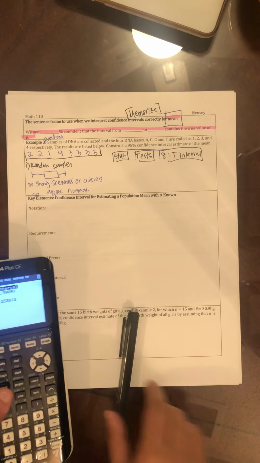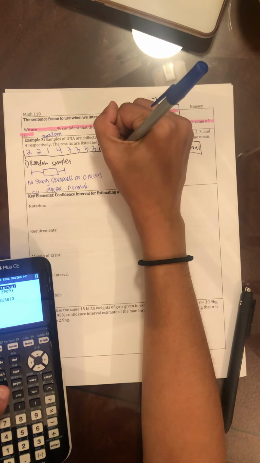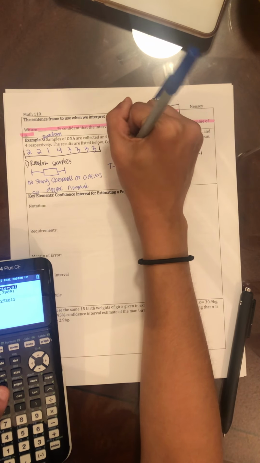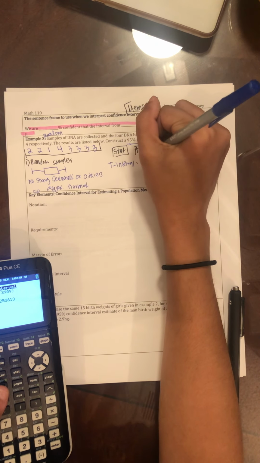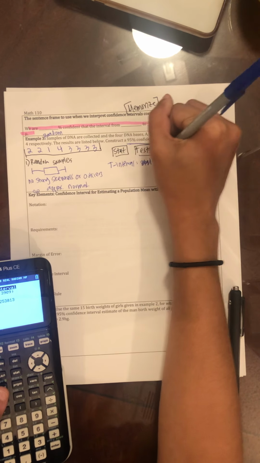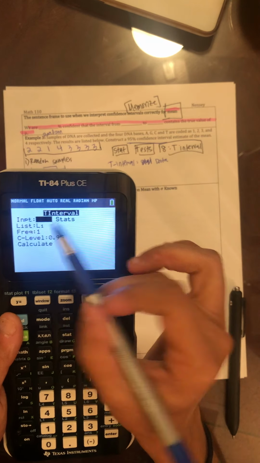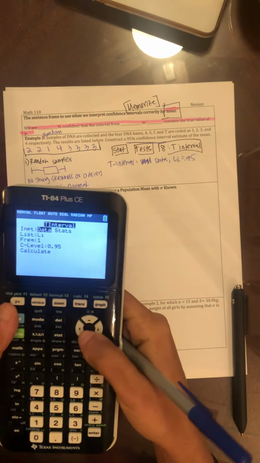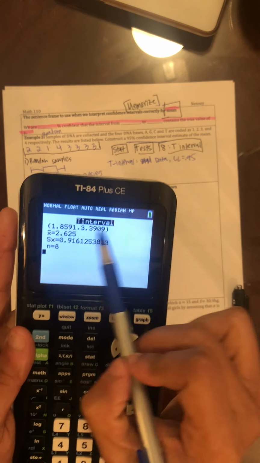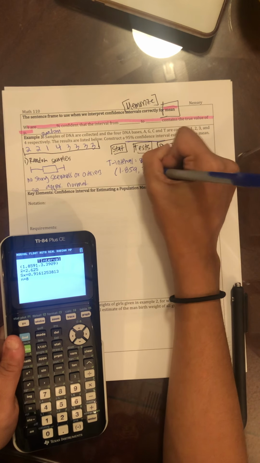Okay, now what do I have to write in terms of what I did? If you're using a calculator, you have to actually write the test you're doing. So you would write T interval. You would write what you did: stats, number 8, you did data. You don't have to write L1. You have to write confidence level is 0.95. And guess what? It gives you your confidence interval. Okay, so I'm going to round to 3 decimal places: 1.859 and 3.391.